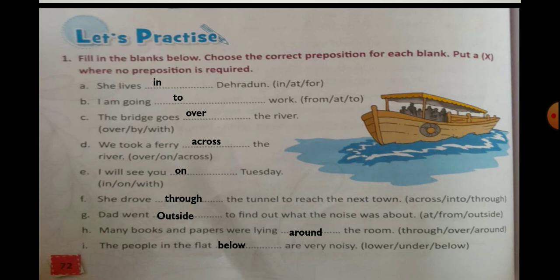Number C. The bridge goes dash the river. So your options are over, by and with. So you will tick on over. That's the correct option. So write down, the bridge goes over the river. Number D. We took a ferry dash the river.